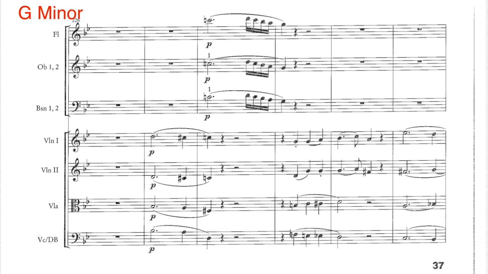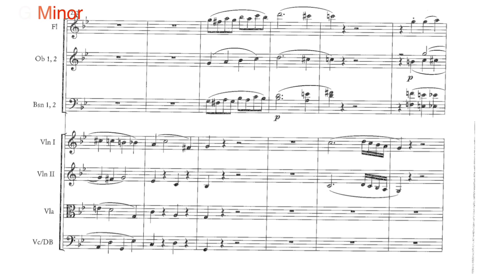The second subject is stated here, but this time in the tonic key of G minor.